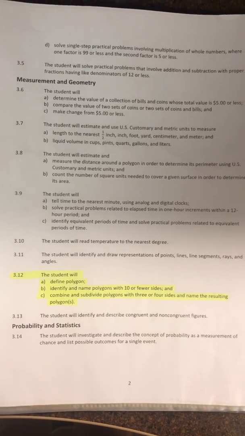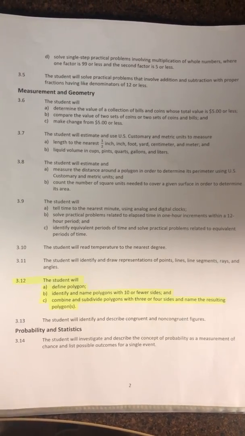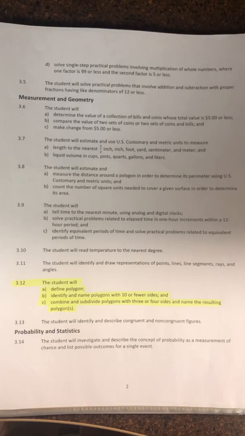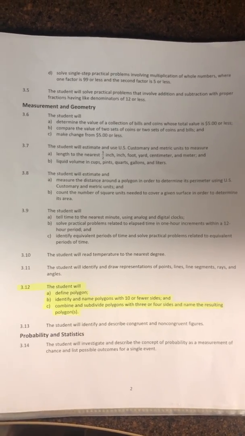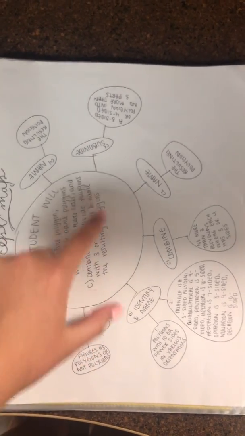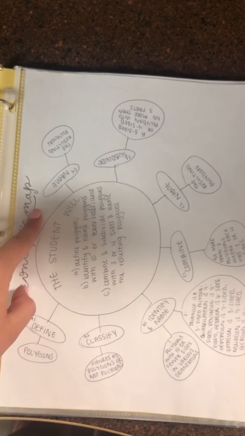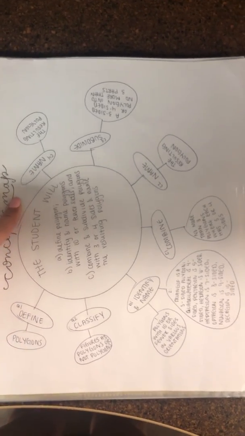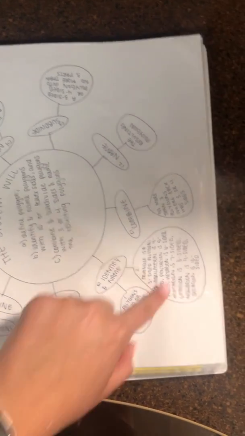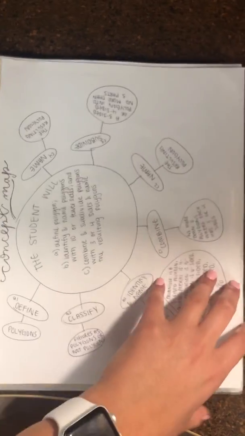My standard is the student will define polygon, identify and name polygons with 10 or fewer sides, and combine and subdivide polygons with 3 or 4 sides and name the resulting polygon. This is my concept map. This is the whole standard, and these are all the things that the students will be able to do by the end of the lesson, and these are all the things that they will know.